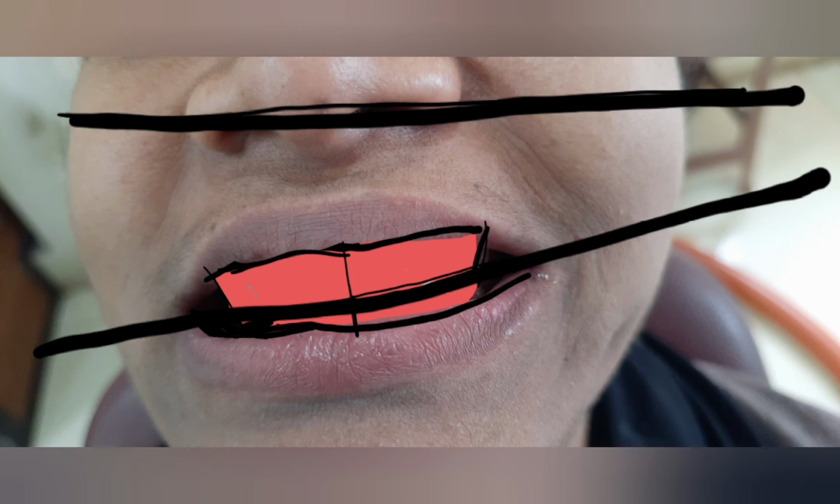So, it is important that we ask the patient to be seated properly, head in the right position, and stand back right in front of the patient, and view straight.